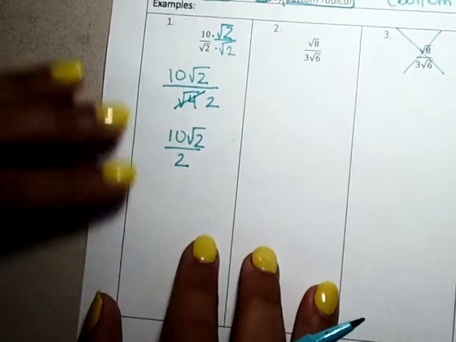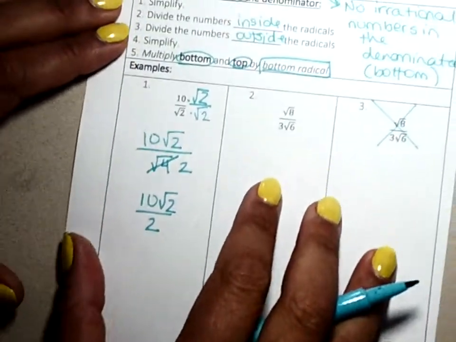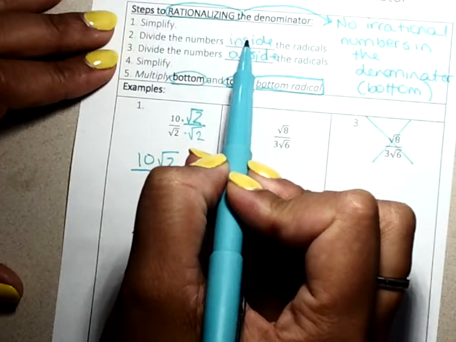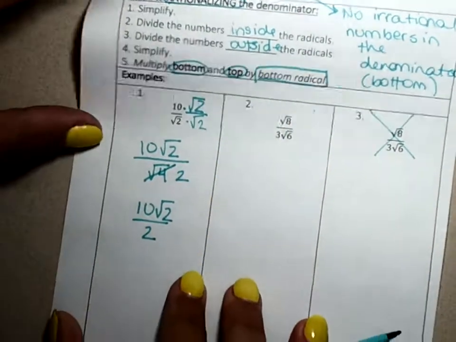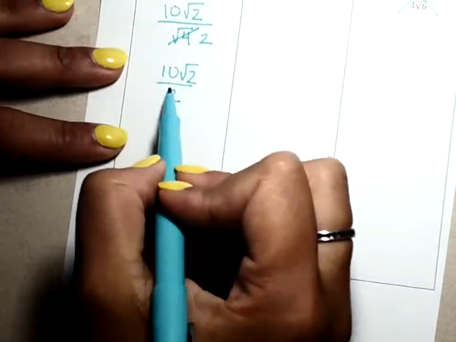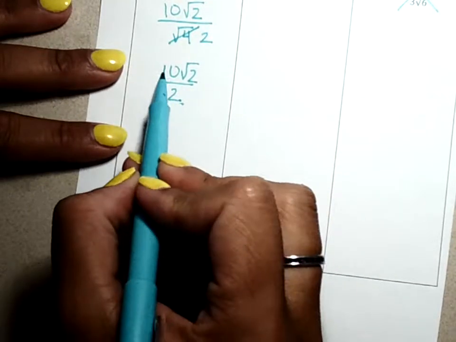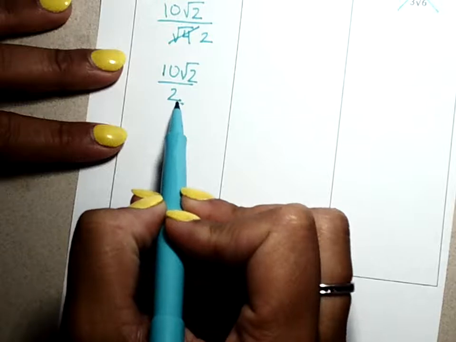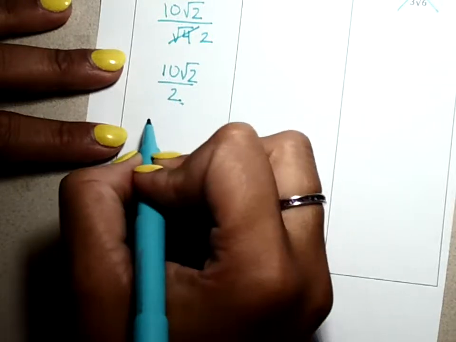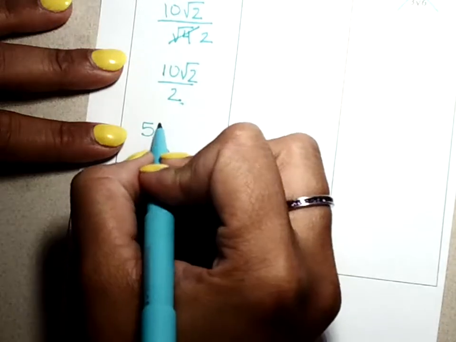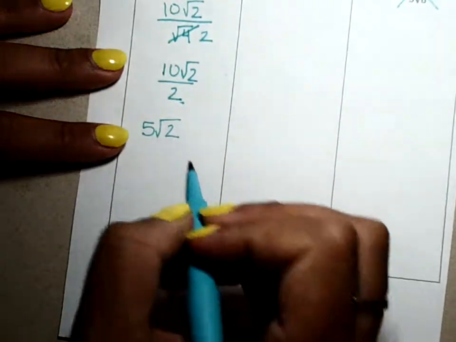I'm going to go back to my steps at the top. Remember, we can divide inside numbers by inside and outside by outside. And I noticed that my two outside numbers, 10 and 2, can be divided. 10 divided by 2, or in other words, cut in half, becomes 5. The root 2 doesn't change, so I just keep it next to the 5, and that is my final answer.